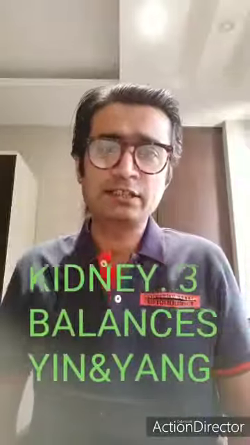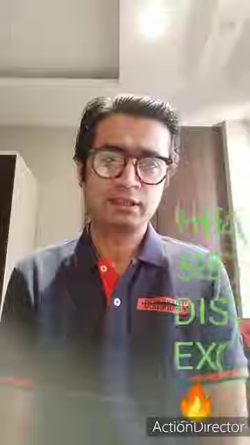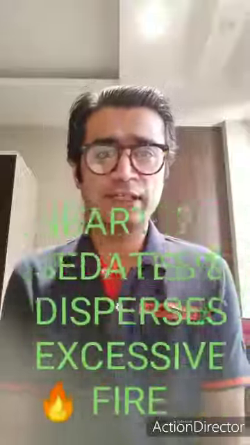Now the second function, it balances yin and yang. Now taking the example of Kidney 3. Kidney 3 is a neutral point. So it balances both deficient kidney yang and deficient kidney yin. Now comes the third one, which is it disperses excess or tonifies deficiency. So we will take the example of Heart 7. When there is a case of excessive heart fire or heat, Heart 7 can sedate excessive heat or heart fire in your body. So Heart 7 can act as a sedation point also.